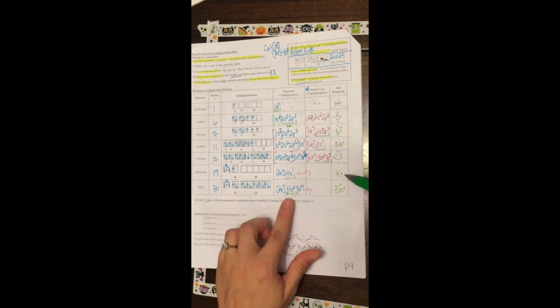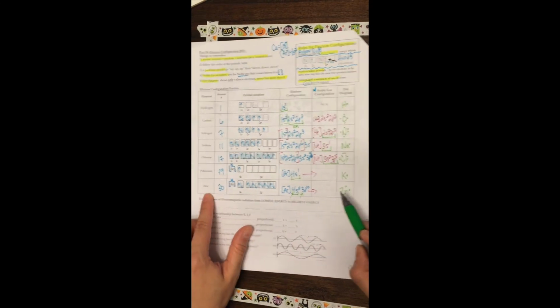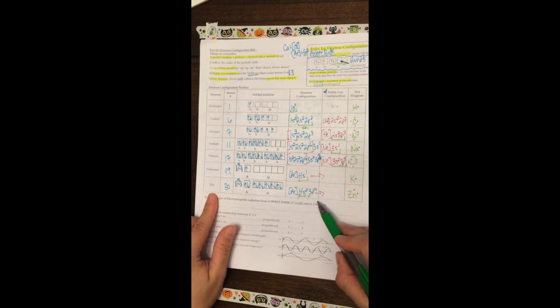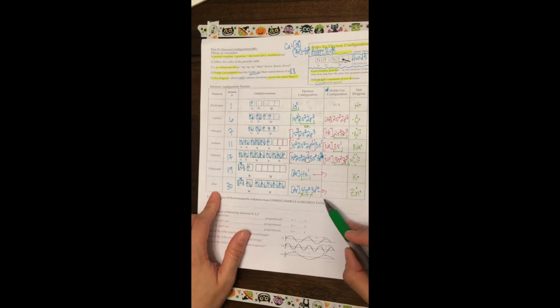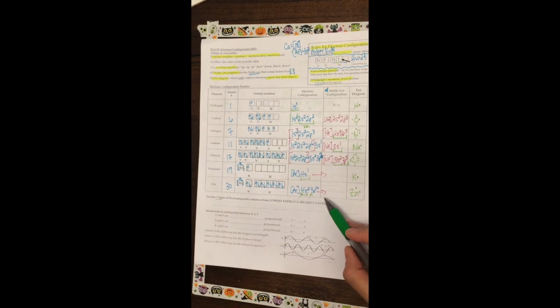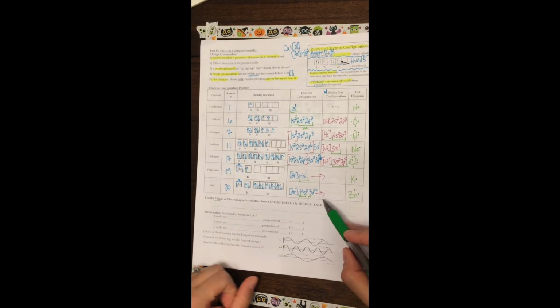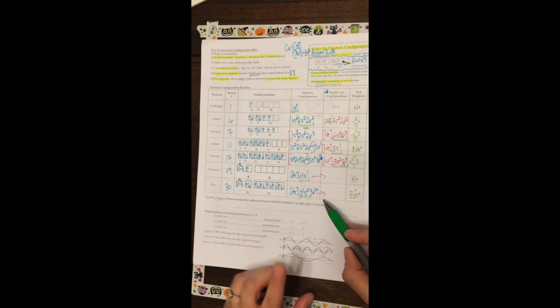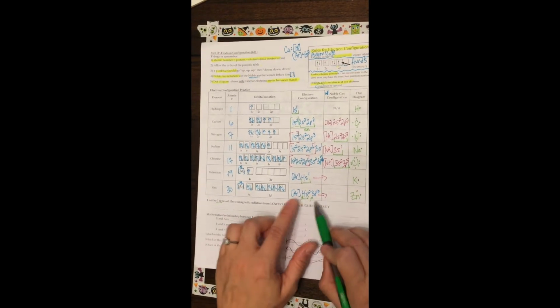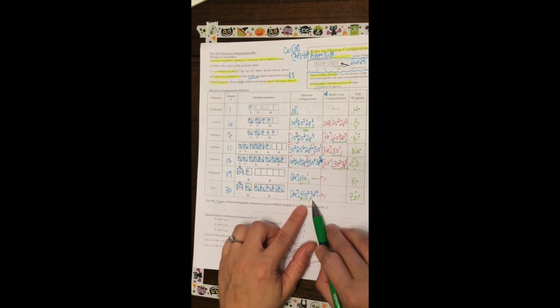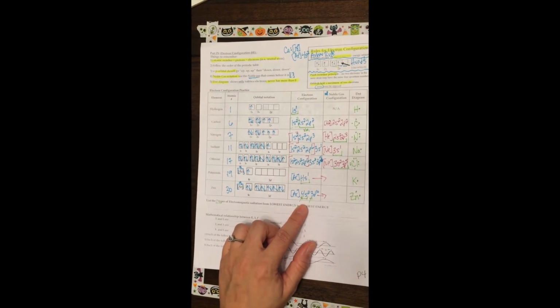But what do you do in the case like with zinc? Zinc doesn't fall into that category. Remember that transition metals have variable oxidation states, and that's because they have different amounts of valence electrons. So for zinc, to figure out how many valence electrons it has, we will have to look at its electron configuration.